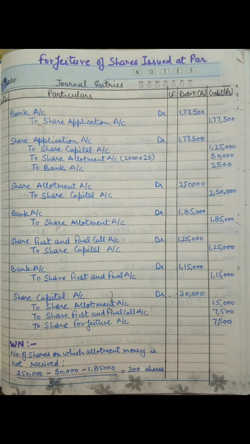So the amount that is forfeited by the company and which is going to be sent into the capital reserve is 7,500 rupees. With this, I am going to end my video.